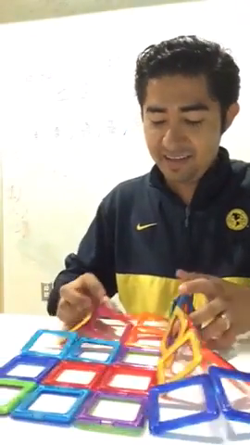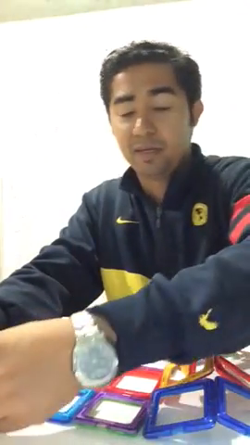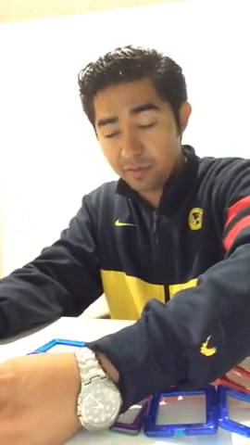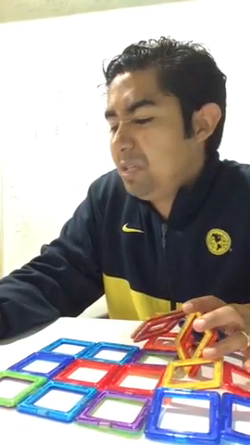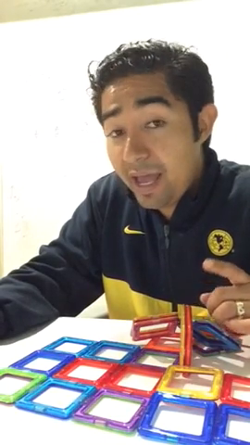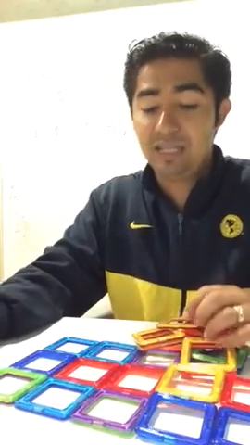Figure it out, but I'm going to go ahead and explain. See, the side length and the perimeter are actually proportional to each other. What does this mean? As one changes, the other one changes, and there is a constant of proportionality.